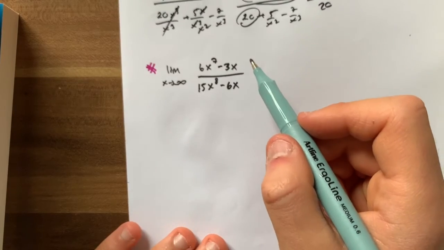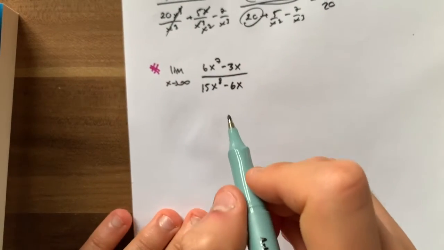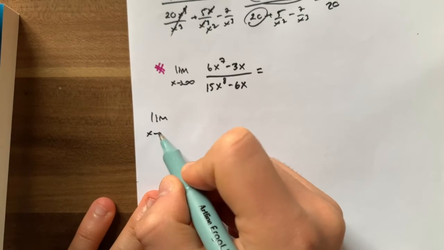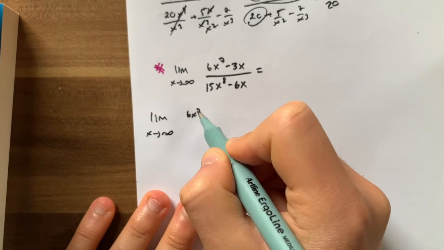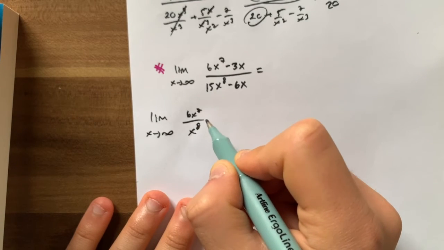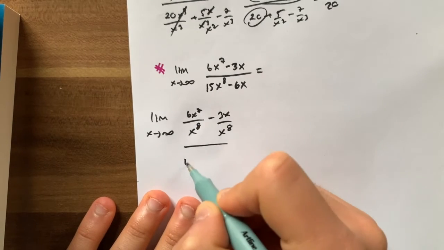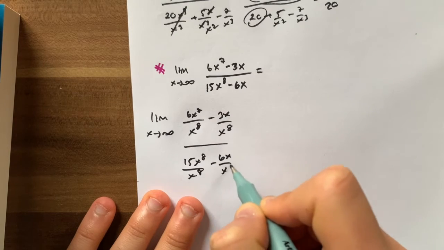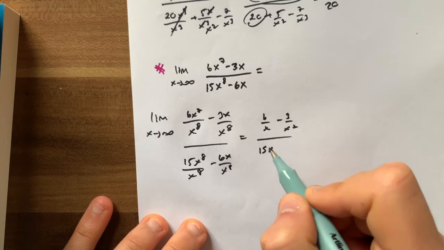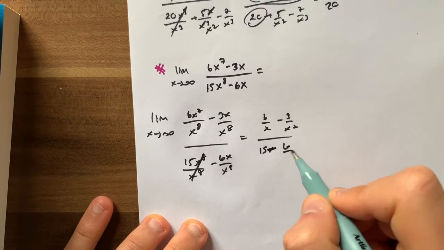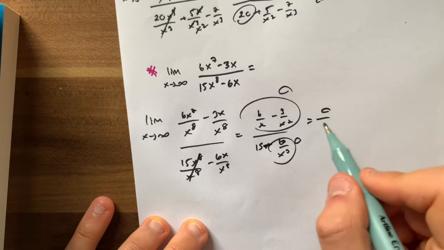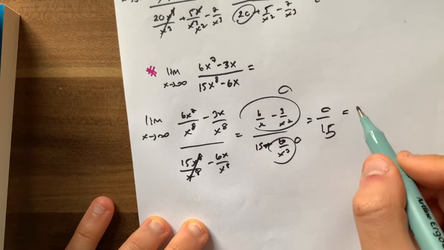Let's get into this question. We will do the same thing. We will divide by the highest exponent, as we did previously. We're going to divide with x to the 8. So this will be 0, this will be 0 too, so 0 over 15 equals 0.